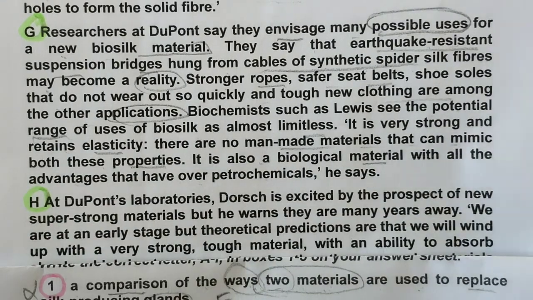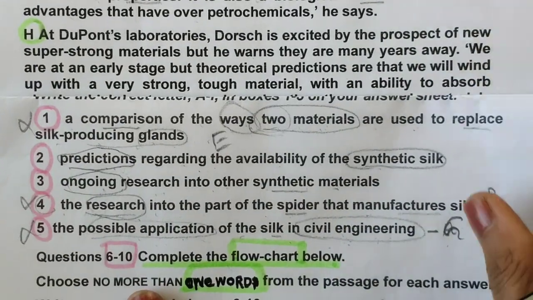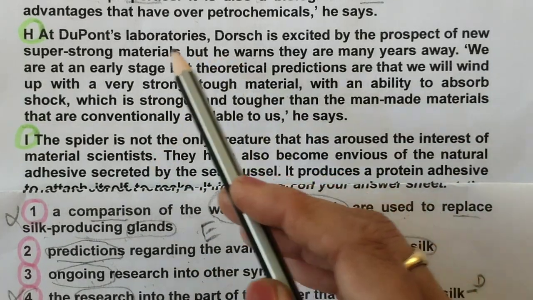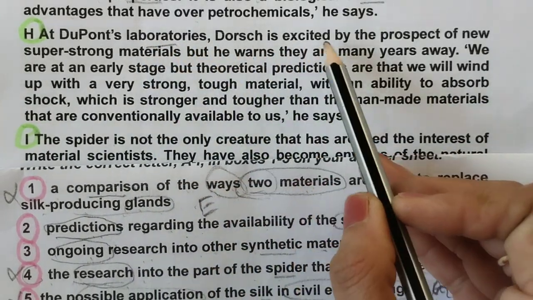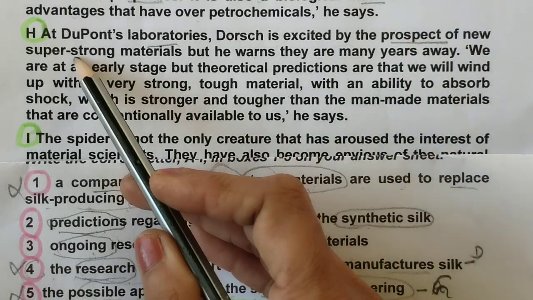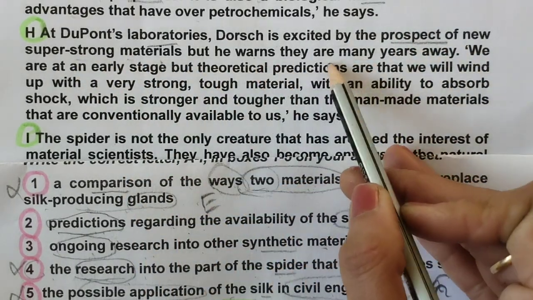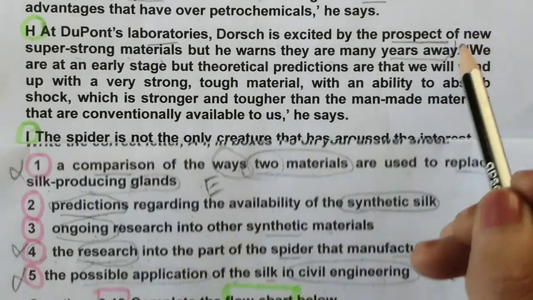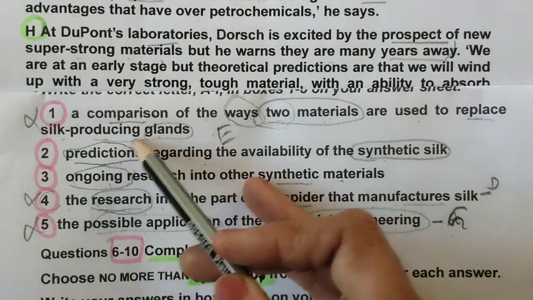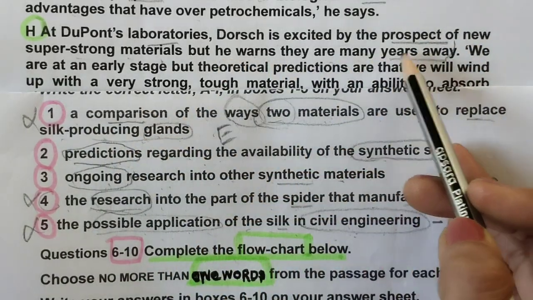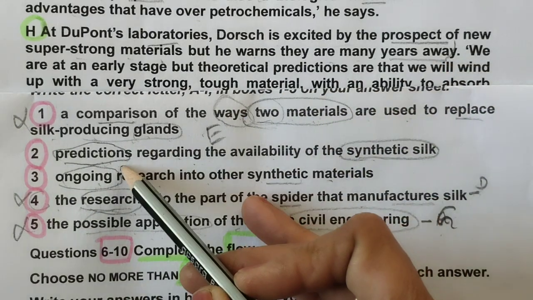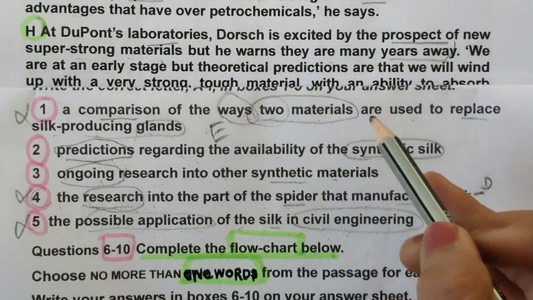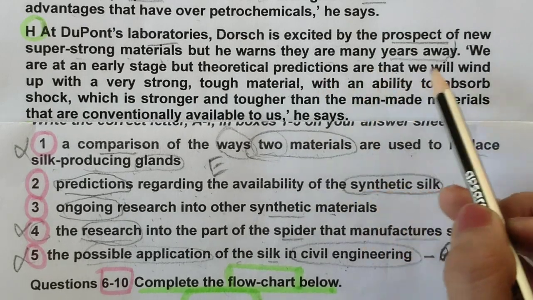Okay, let's go to H paragraph also, because here we still have H and I left. So laboratories, Dorsch is excited by the prospect of new super strong materials, but he warns there are many years away. Okay, prospects, prediction of new, he wants many years. So I am just trying to match the words. Material word is not the synthetic silk. I think synthetic silk they are talking about.